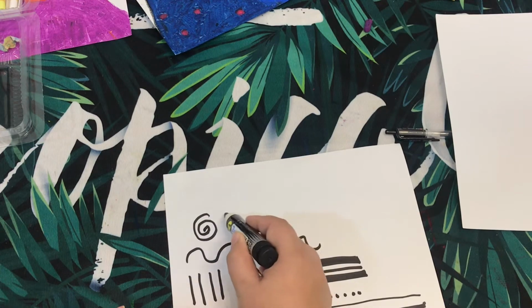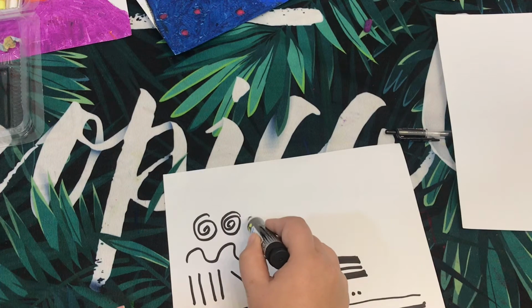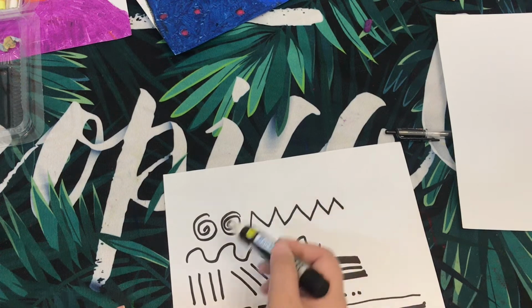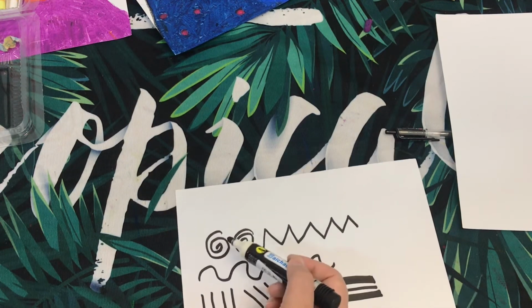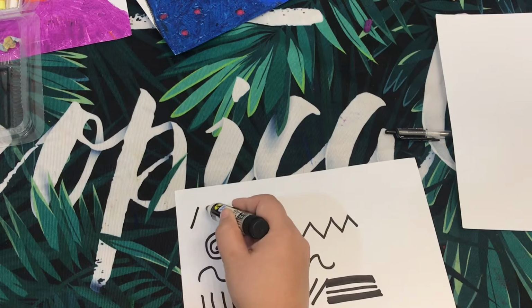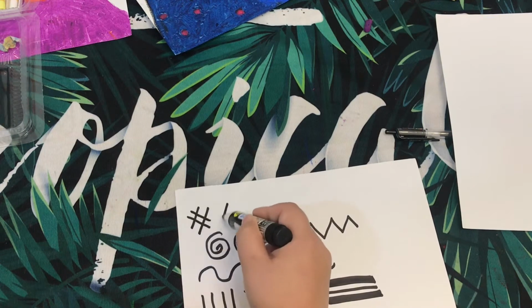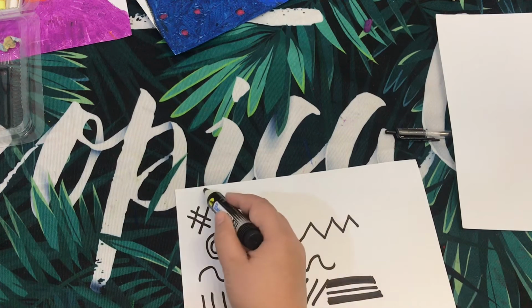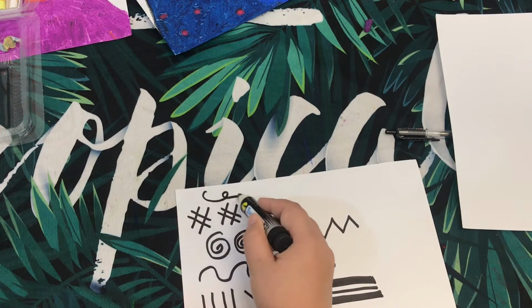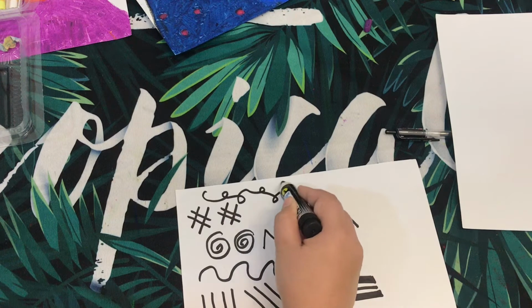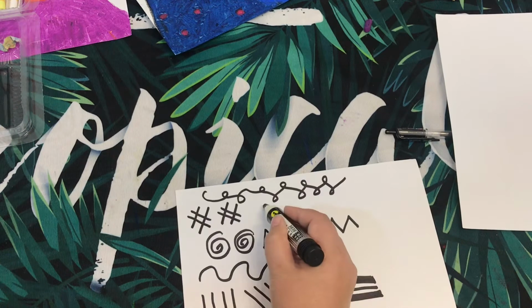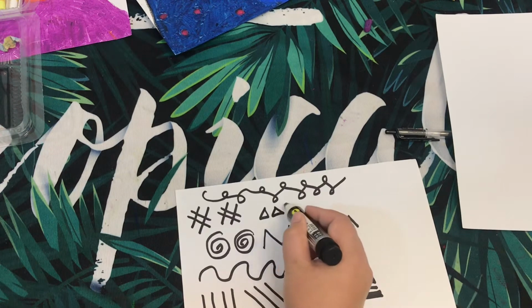Who likes spiral lines? I like spiral lines. Or you can do some zigzag lines and cross hatching or hashtag lines. What else? Curly line. Or maybe you just want to create lines by using shapes.